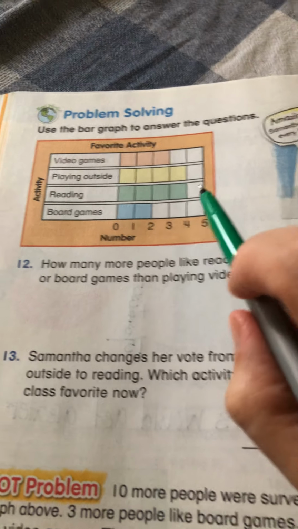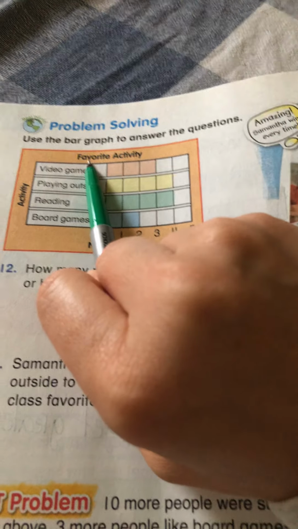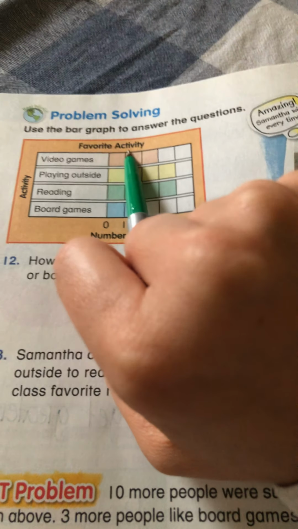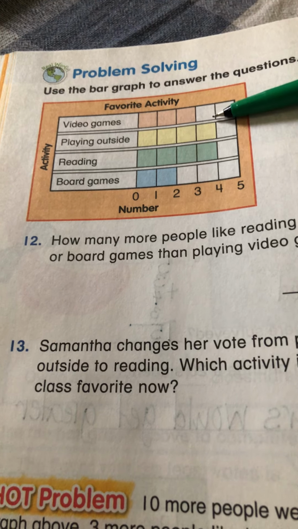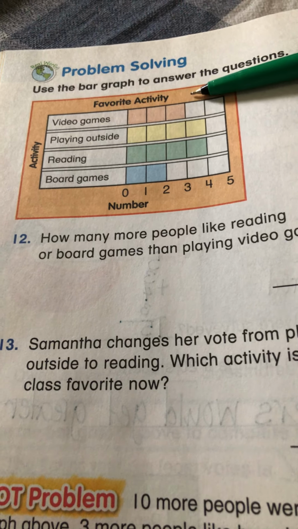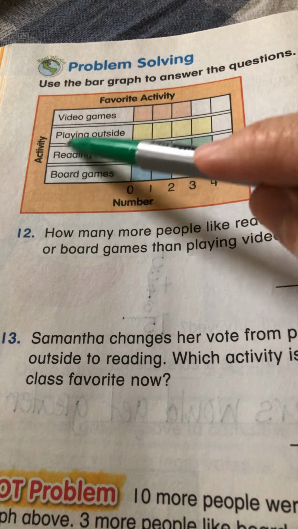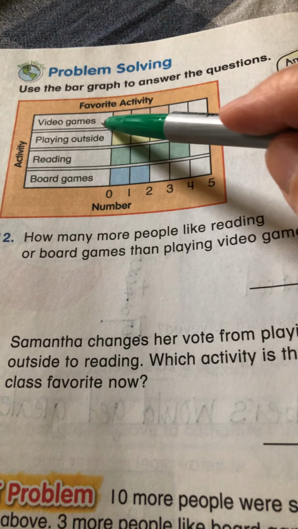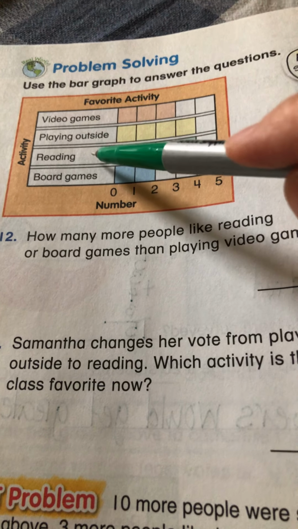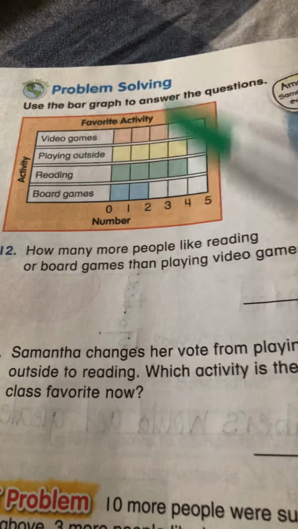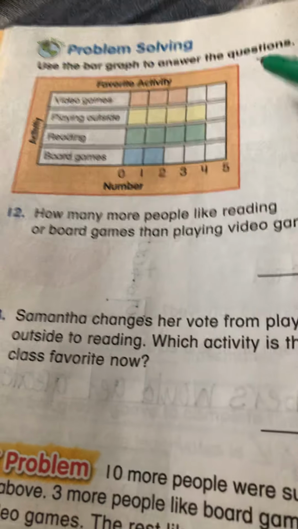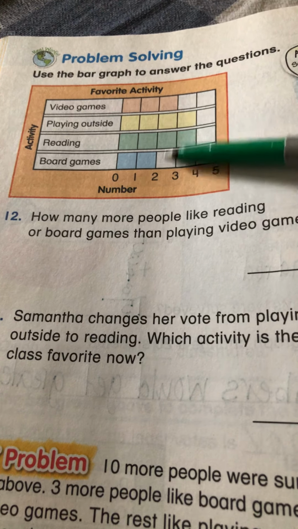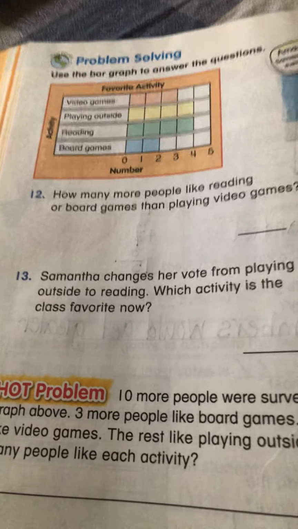Okay, we have one more bar graph, and it says use the bar graph to answer the question. So let's look. Favorite activity, that's the title of the bar graph, so we know what the bar graph is measuring or what it is going to be about based on the title. The activities here on the side, video games, playing outside, reading, board games. And then, just like the other two that we saw, we have the number at the bottom, 0 through 5. And they color-coded it for us, so it sticks out. So 2 questions to answer here.